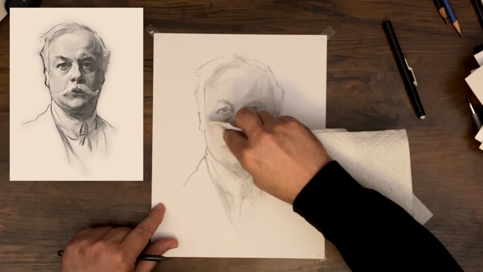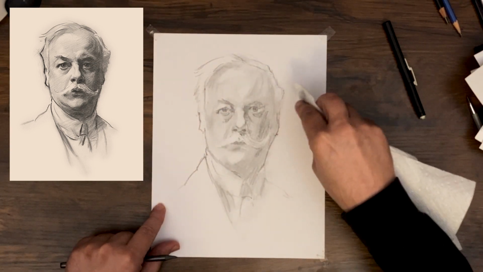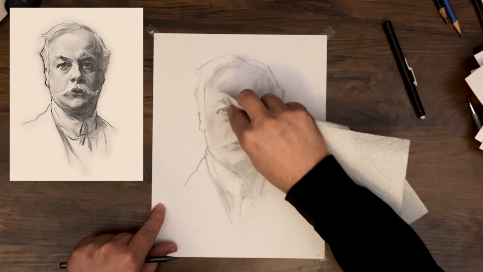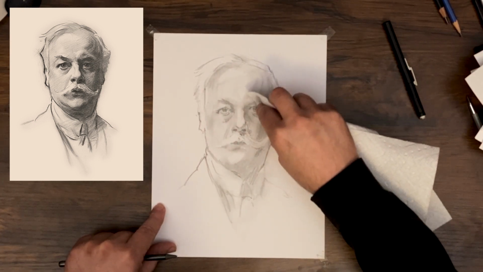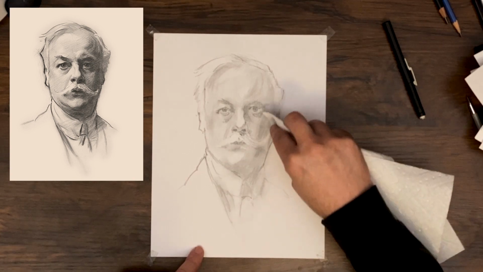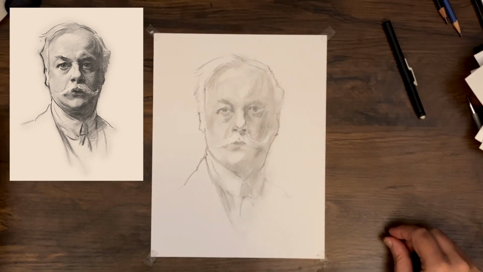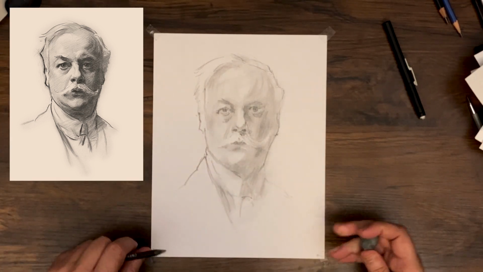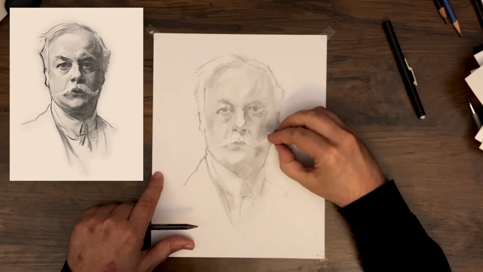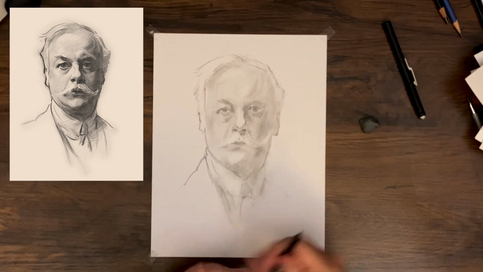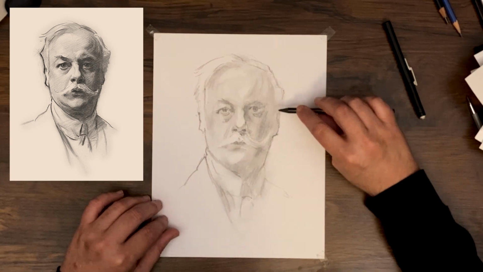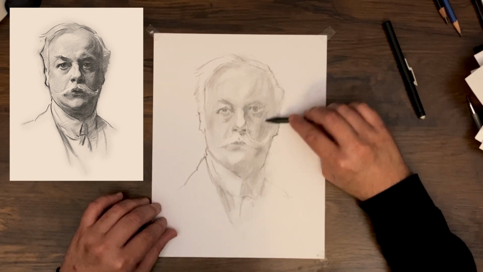And again, I use the paper towel to smooth out some of those tones. That little place where the ear meets the neck needs to be chiseled out a little. And now again, start darkening tones.